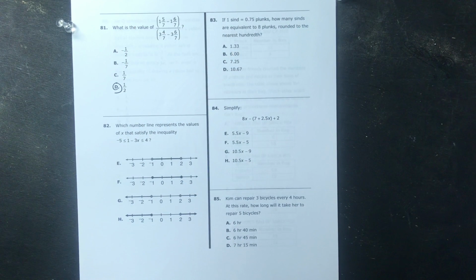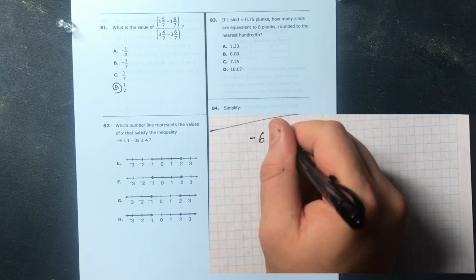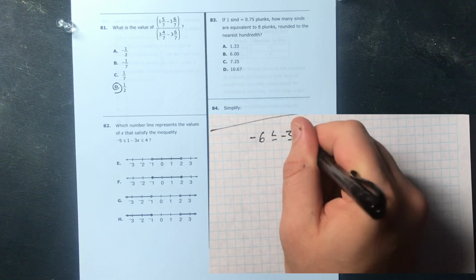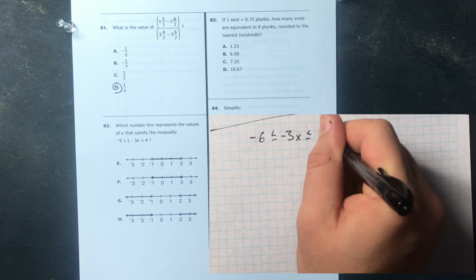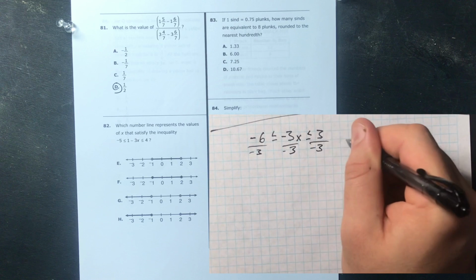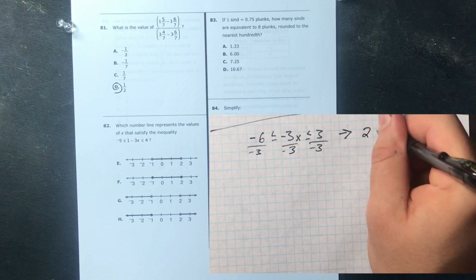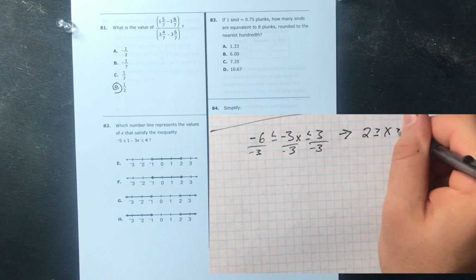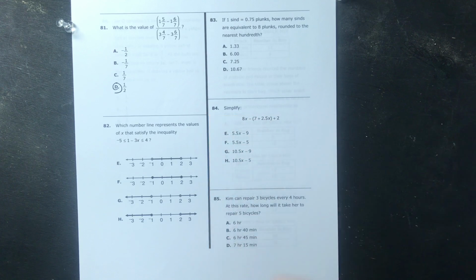Which number line represents the values of x that satisfy the inequality? There it is. I'm going to start by subtracting 1 from all 3 sides. So -6, now the x is kind of by itself, and that's 3. Now I'm going to divide all 3 sides by -3. And remember, when you divide or multiply by a negative, you flip the inequality sign. That's the line.